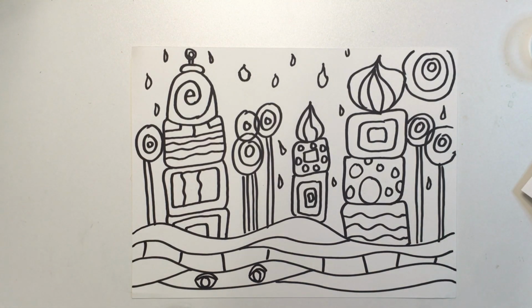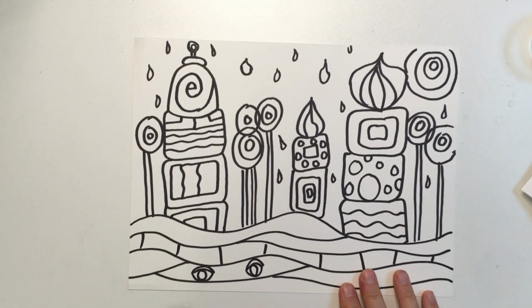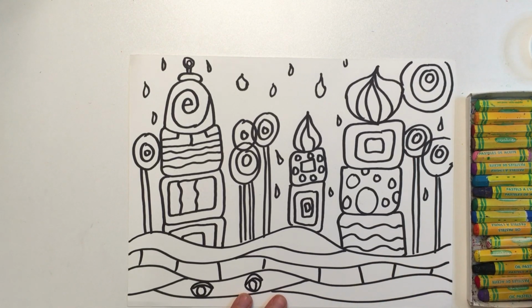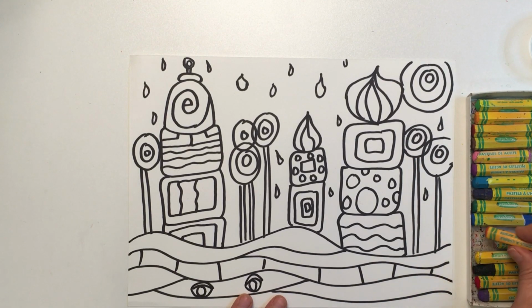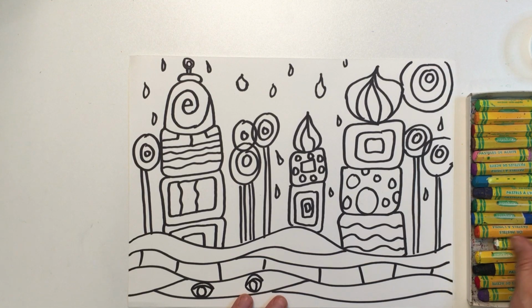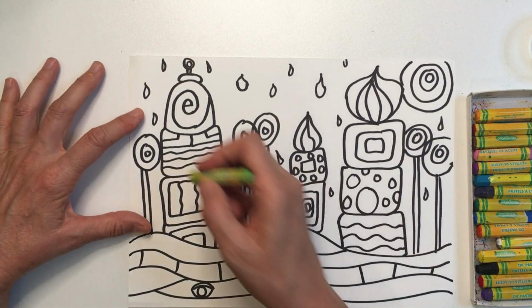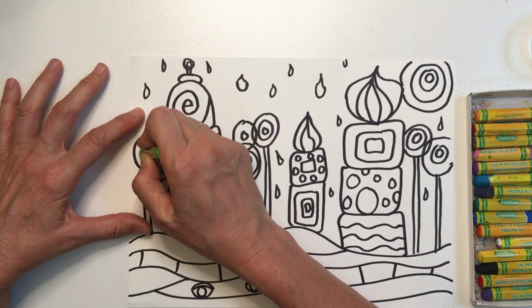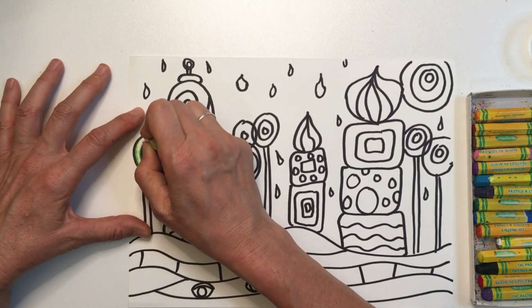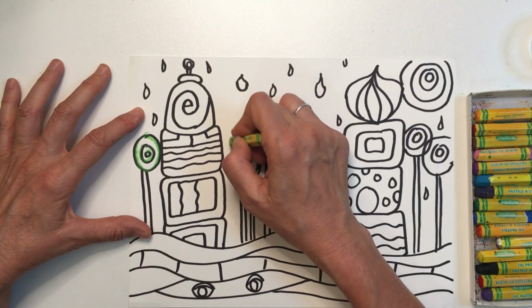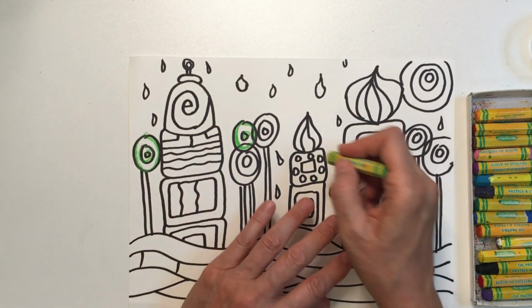All right, I think I am ready for my oil pastels now. Now, you could use oil pastels for this or crayons if you prefer. And what you're going to do is you're just going to go ahead and start outlining the different things that you've drawn. So you're not going to fill them in, you're just going to outline, and this is going to become like a crayon resist when you go to paint. And it's okay if it's not perfect.